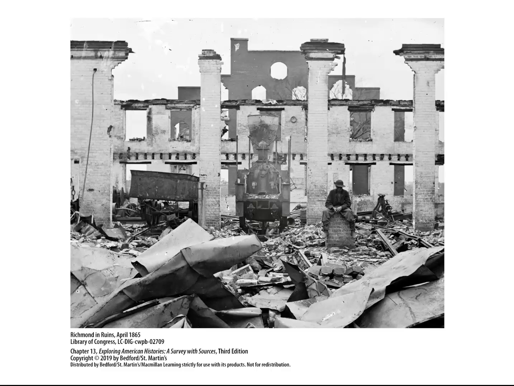And just take a minute to kind of take in what's going on. This is the capital of the Confederacy. So this is Richmond in ruins, April 1865. So pretty much just decimated the southern capital. You can see here it's all torn down, but look at this one gentleman sitting here. This is a black gentleman, probably uncertain about his future, just as the South is uncertain about their future as well now that the war is over.